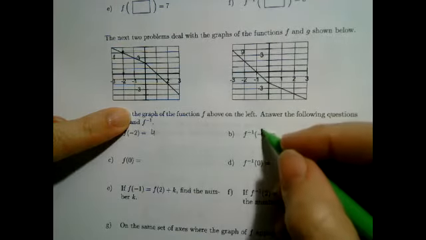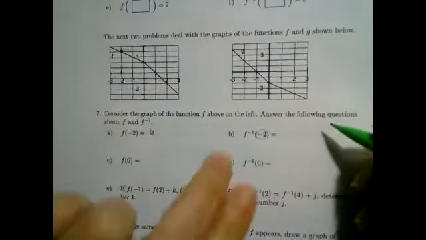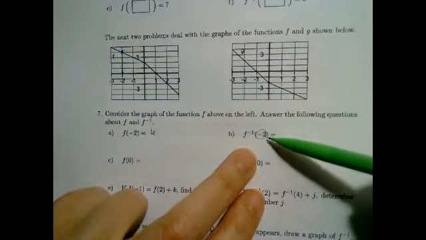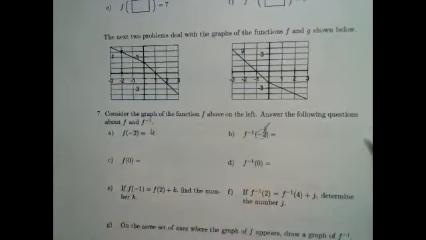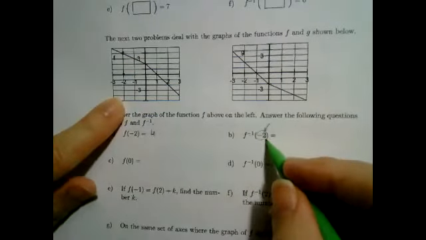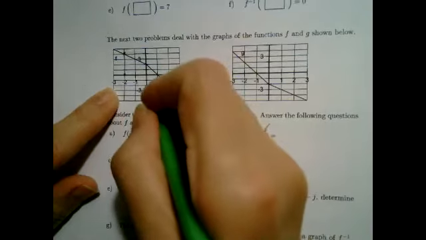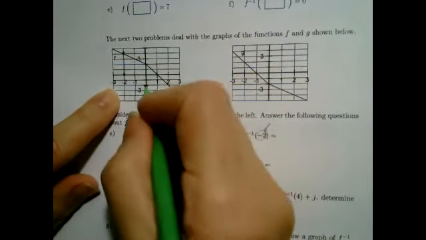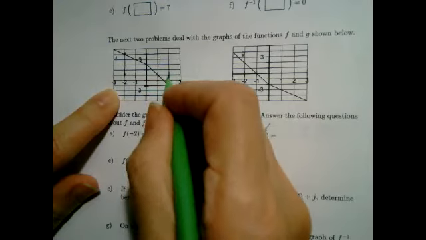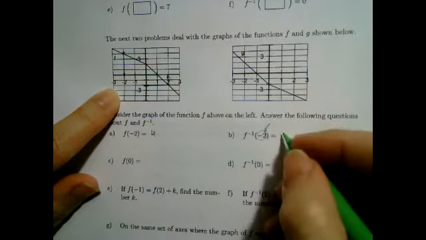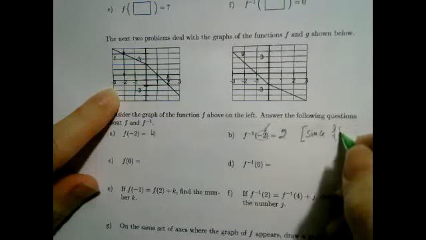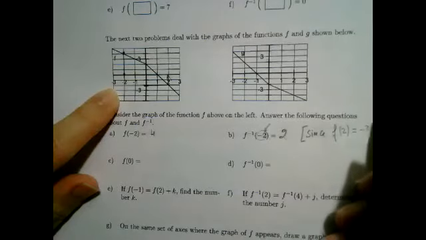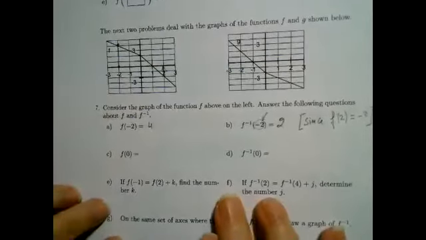The minus 2 here is what? I mean, is it an input value for F or an output value of F? This minus 2 now is an output value for F. So F inverse of minus 2 means I need the input that gives me an output of minus 2. So I am right here now. That's my point minus 2. I'm going to go backward, go up. That's my F inverse. So it's absolutely 2, since F at 2 is minus 2. That's really what's happening in here.